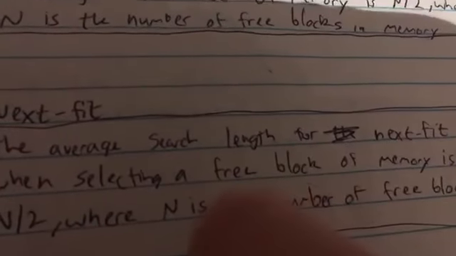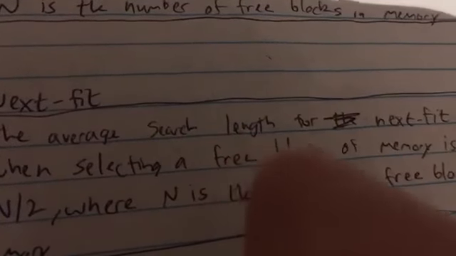Okay, I'm introducing another variable now. Average search length is going to be m. Nope. What am I trying to say?